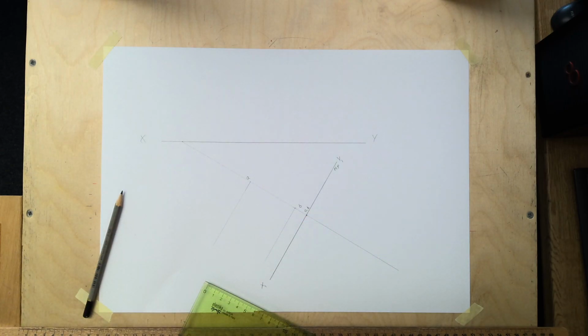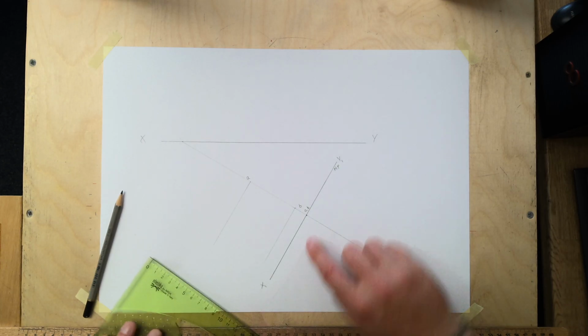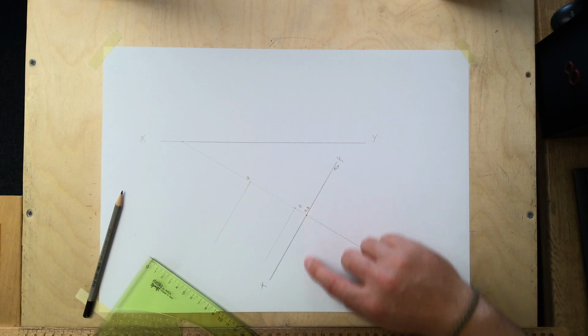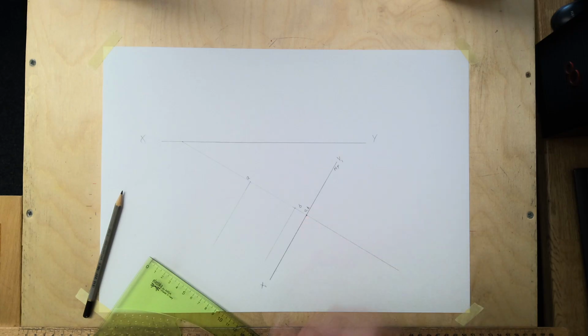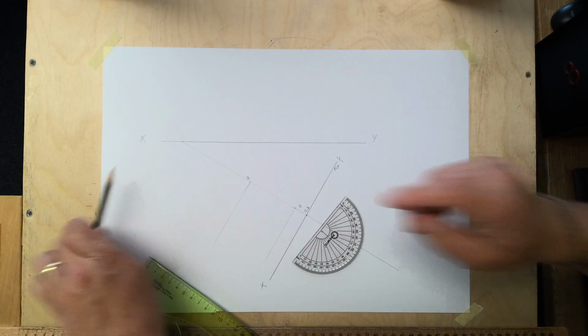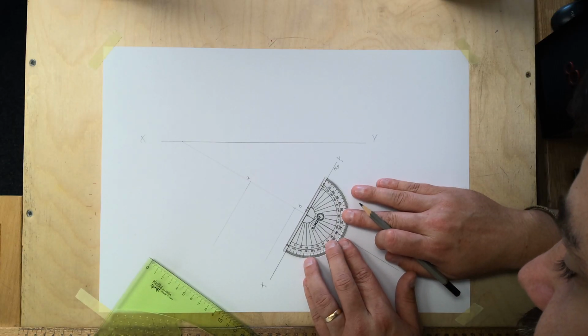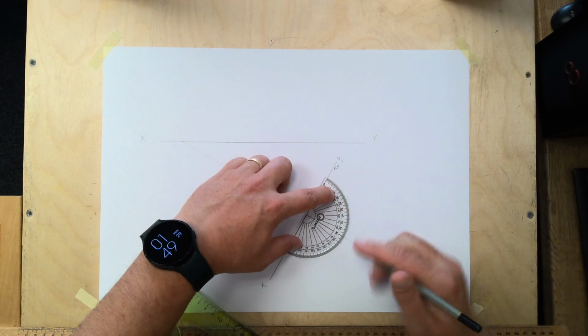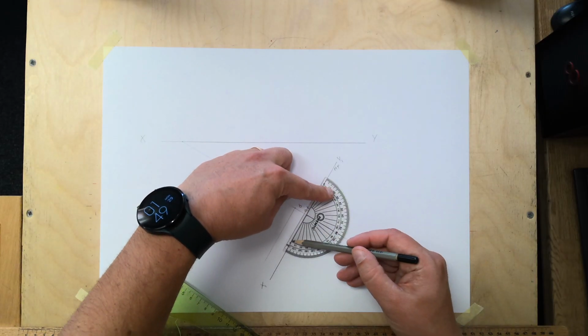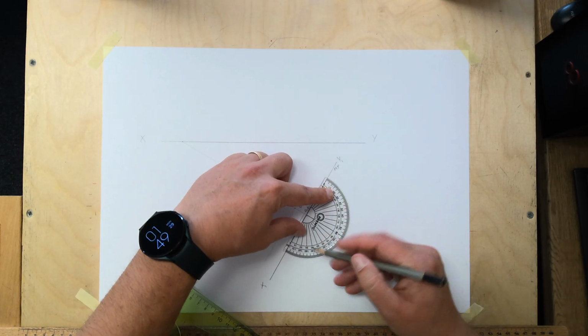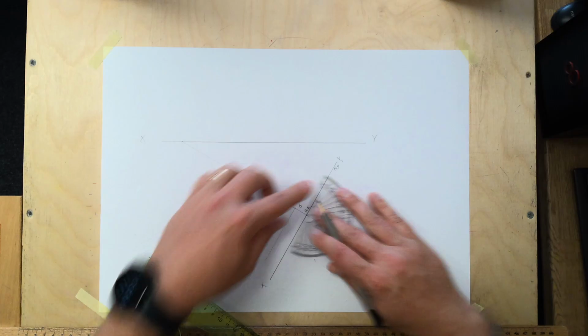And they're telling us that it's at 40 degrees. So it's saying that this line out from B to CD is 40 degrees. So getting our protractor, lining it up. Okay, remember reading from the 0 around, 40 degrees.